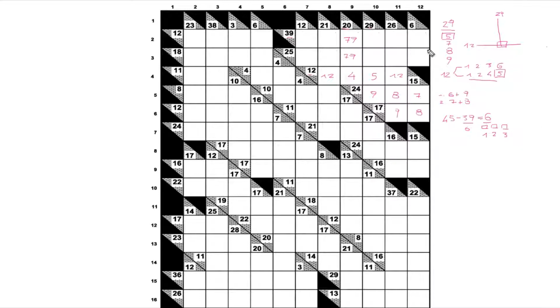On the other hand, number 6 can be made with 2 numbers and with 2 combinations. For example, the first combination will be 1 plus 5. The second combination will be 2 plus 4.